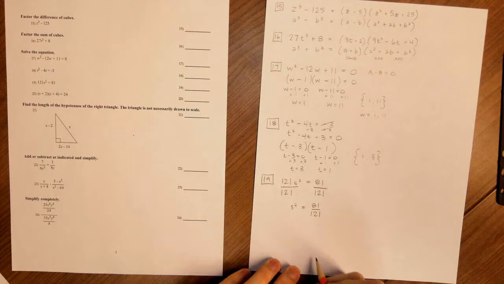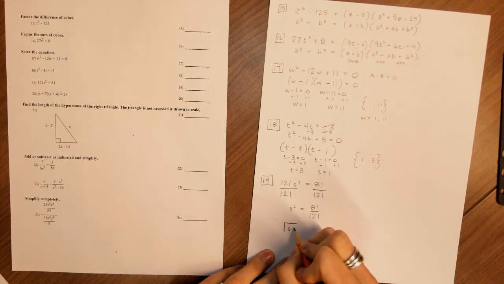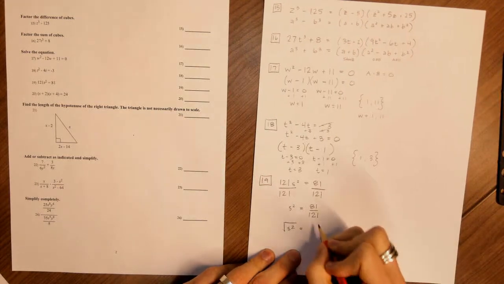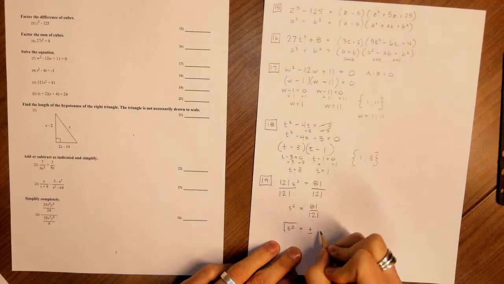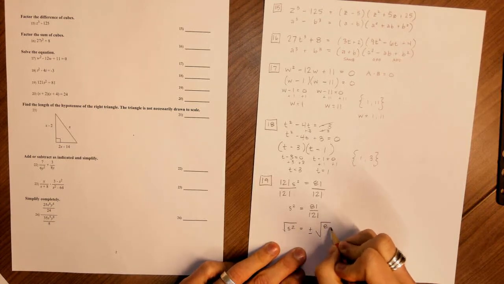To solve this, we take the square root of both sides. This gives us the plus and the negative version.